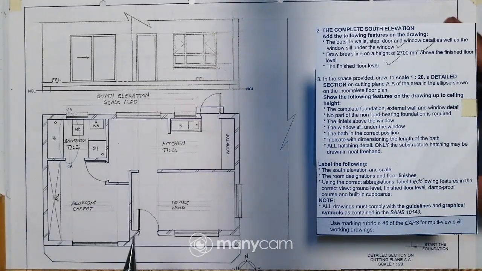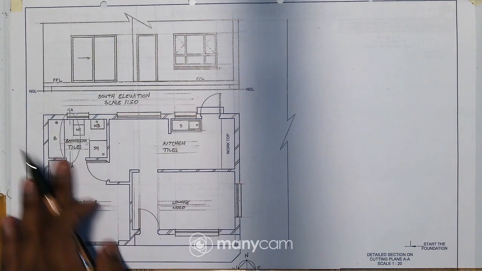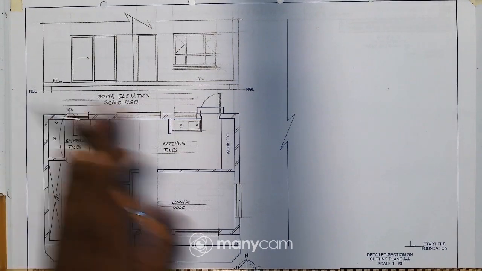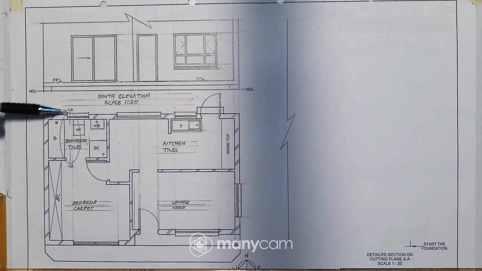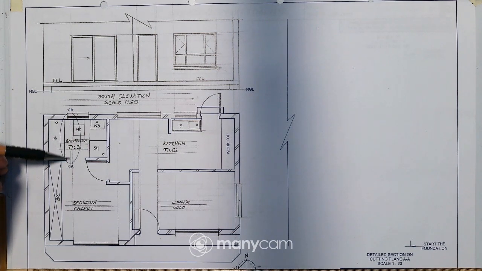So now I can just start by drawing my sectional elevation, but I'll use my complete floor plan here. So I have my cutting plane AA right over there. If we look at this, the cutting plane is cutting through this window up to the opening right there, but we are not cutting a wall right there, right?